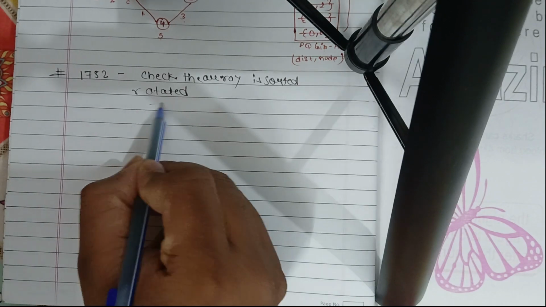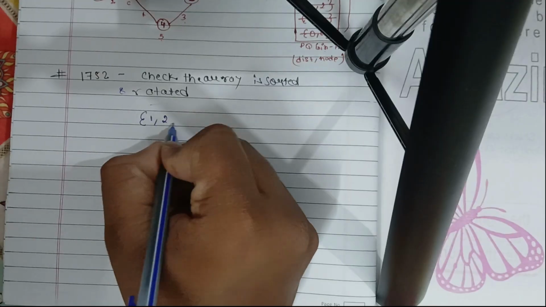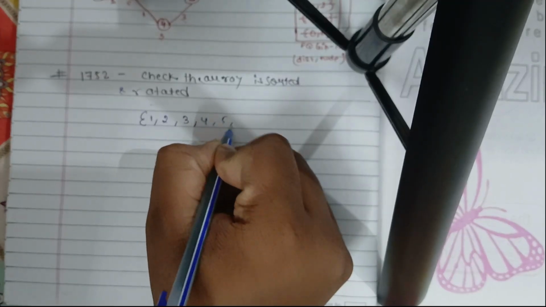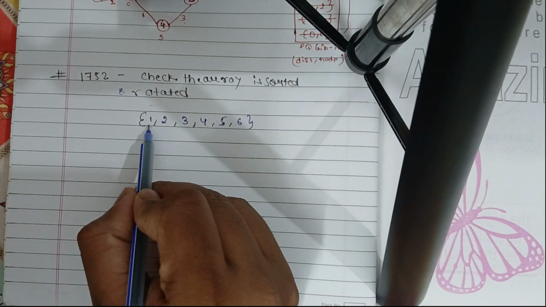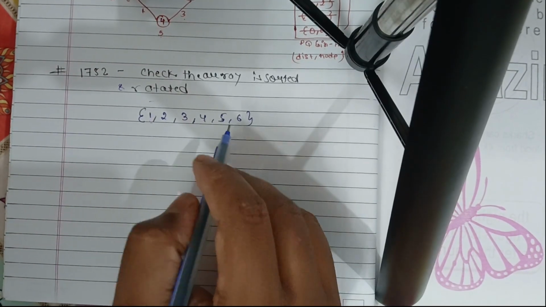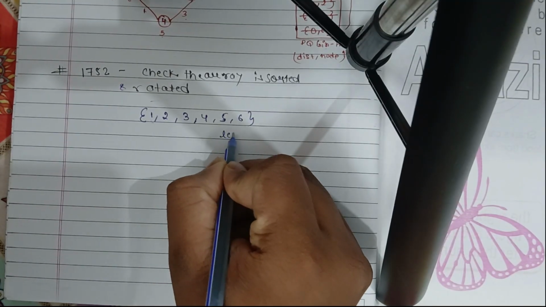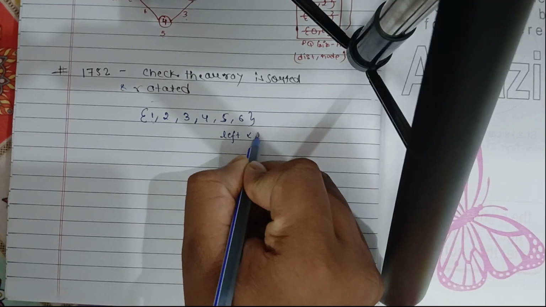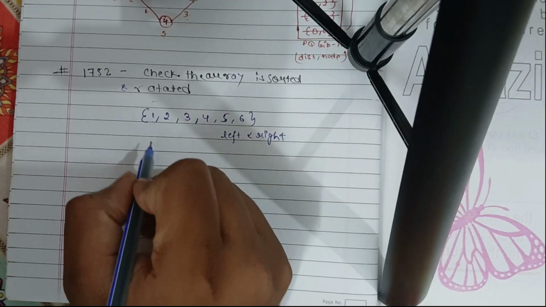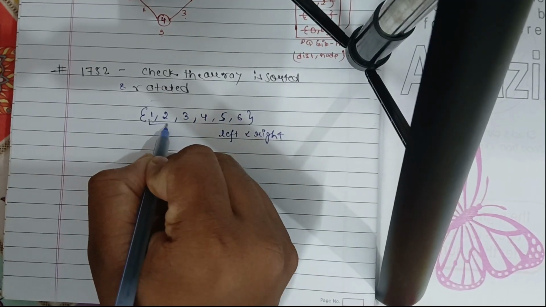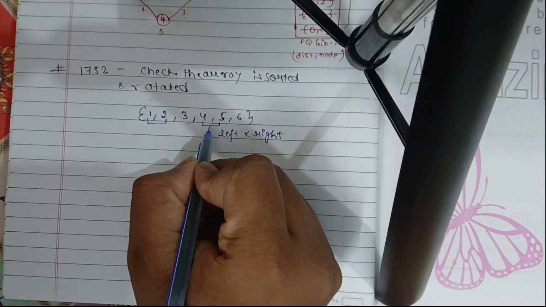And what do you mean by rotated? So let's check an example. First, let's check an example of a sorted array. If we are given an array like this, we can clearly say that every element is in sorted order, because what is the main formula for checking sorted? Always the left element would be less than the right element. You can check it by pointing to any two adjacent elements.